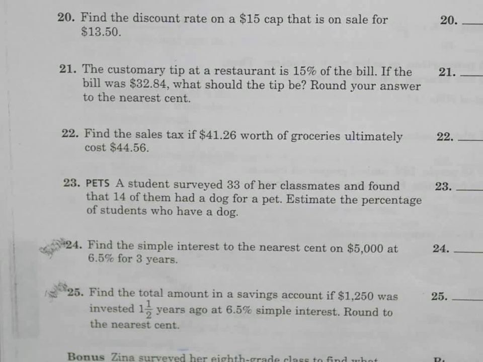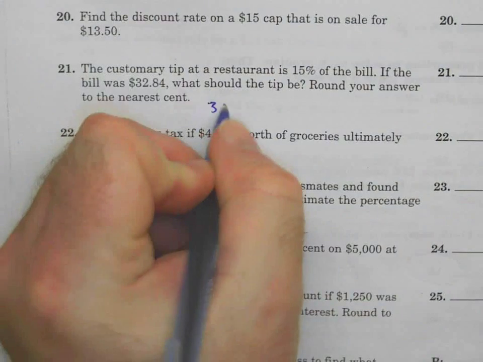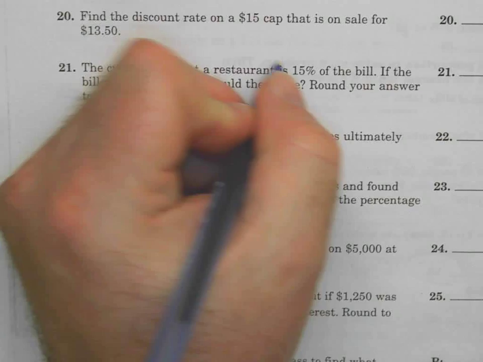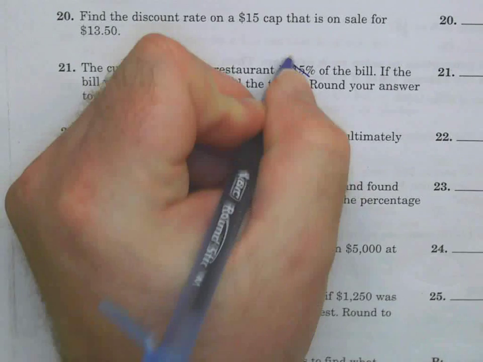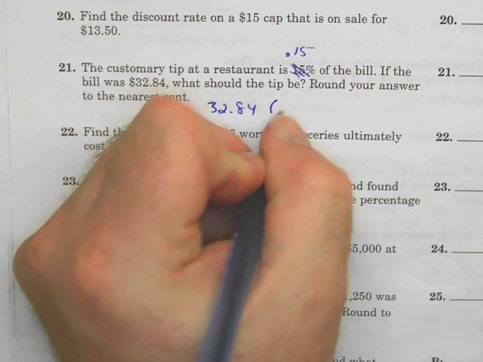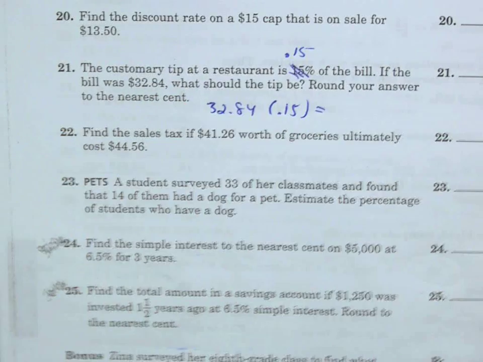Question 21 says, the customary tip at a restaurant is 15% of the bill. If the bill was $32.84, what should the tip be rounded to the nearest cent? On this question, when you do it on your test, you're going to write 32.84. You're going to cross off 15% and change it to a decimal of 0.15. All we're going to do is multiply that out.